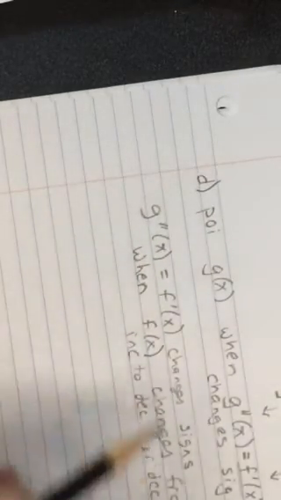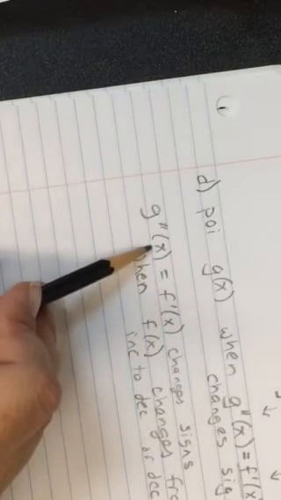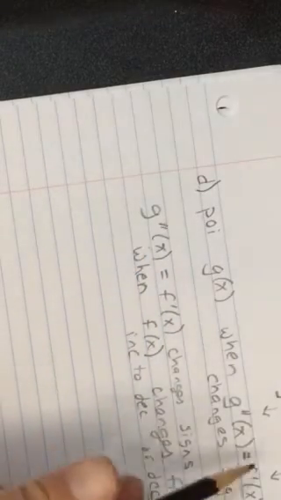In other words, when it has a max or a min, right? You may remember that when the first derivative has a max or a min, the second derivative has a 0, and that's a POI.